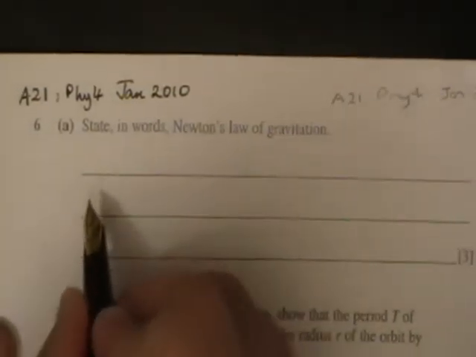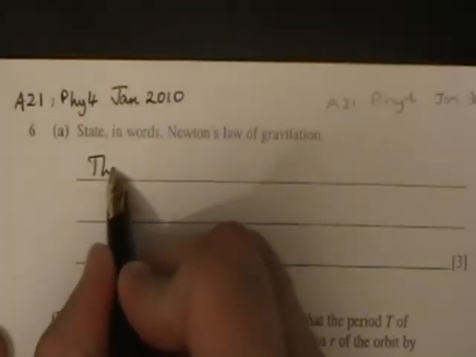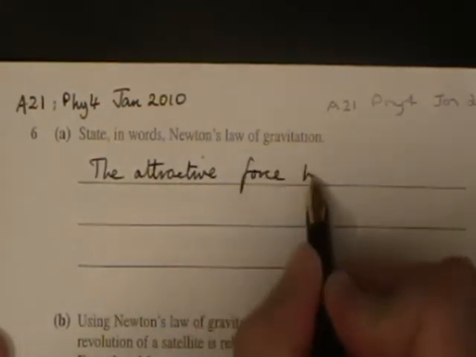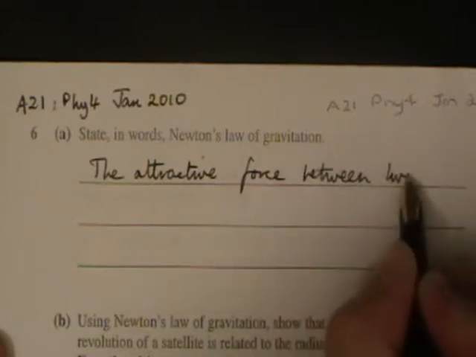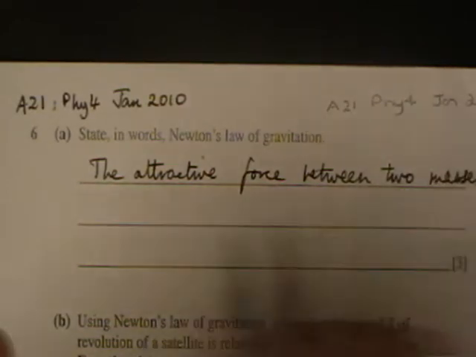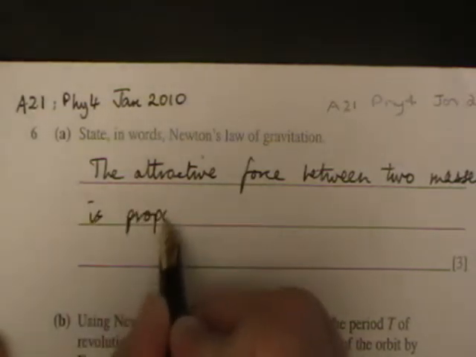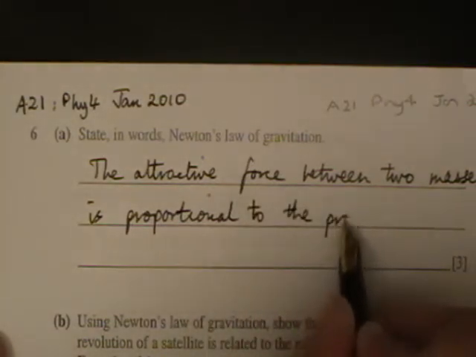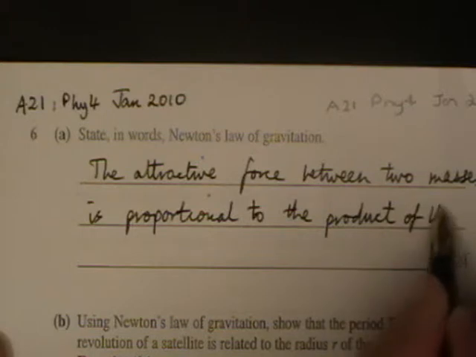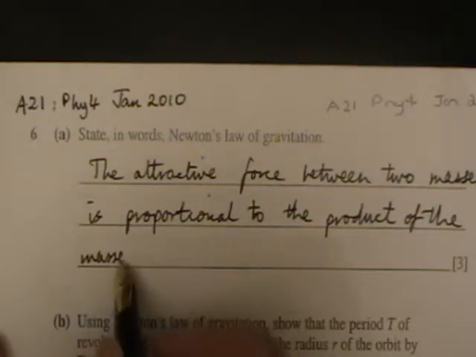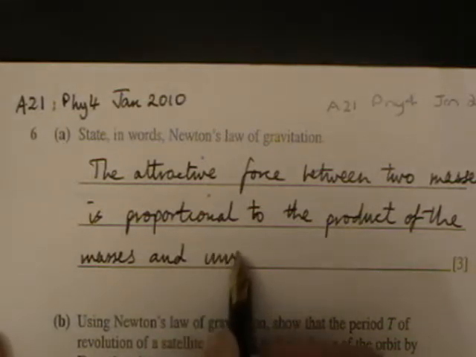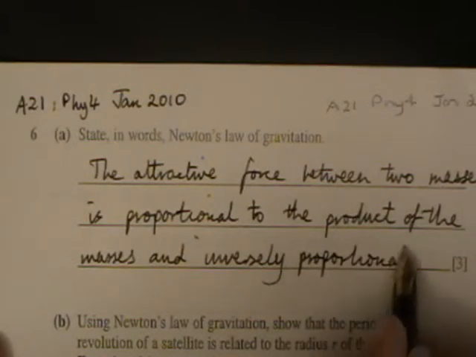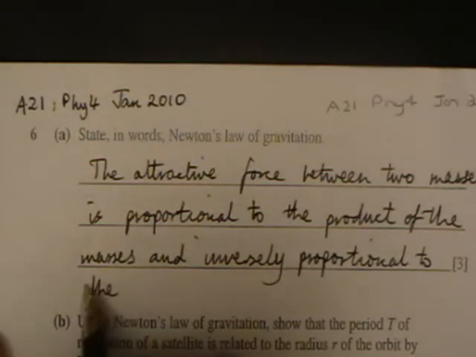So Newton's law of gravitation states that the attractive force between two masses is proportional to the product of their masses and inversely proportional to the square of their separation.